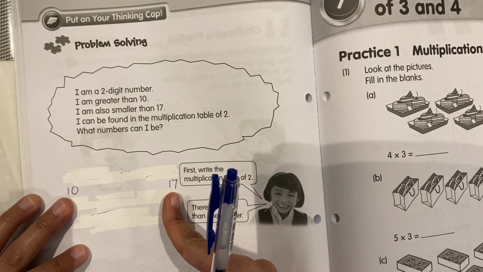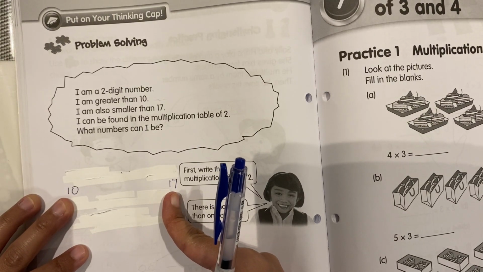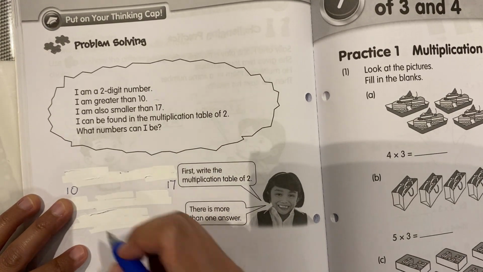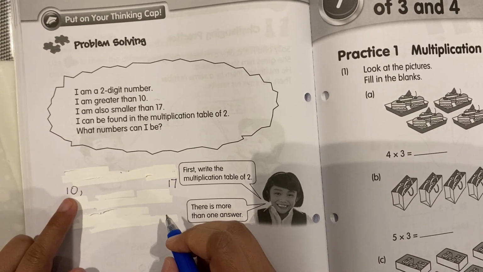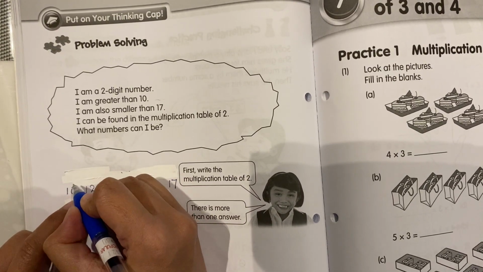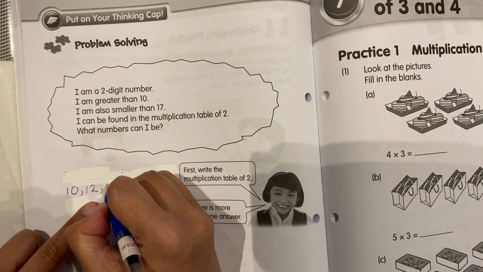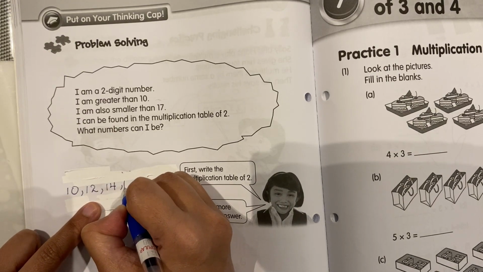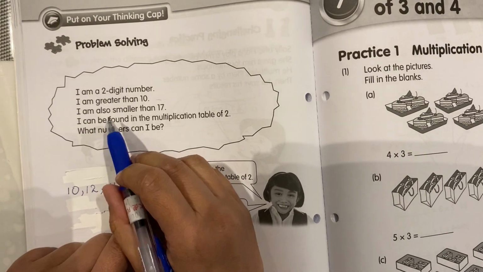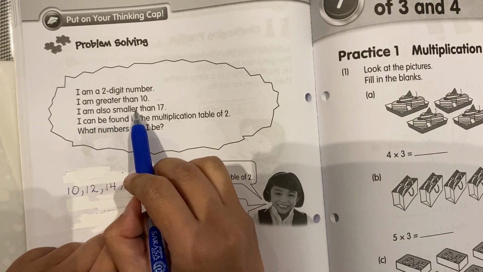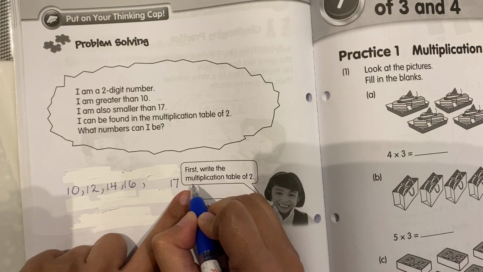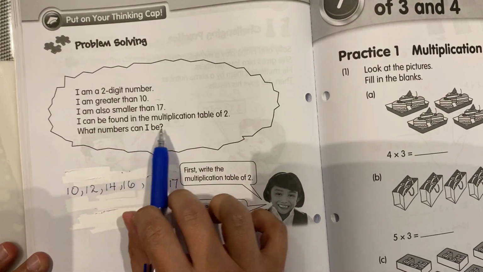I can be found in the multiplication table of 2. What numbers can I be? So now let us list down our 2 times table. From 10, so 10, 12. So 10 plus 2 is 12, 14, 16, is there an 18? No, because the conditions say I am also smaller than 17. So it cannot be greater than 17, right? So what numbers can I be?